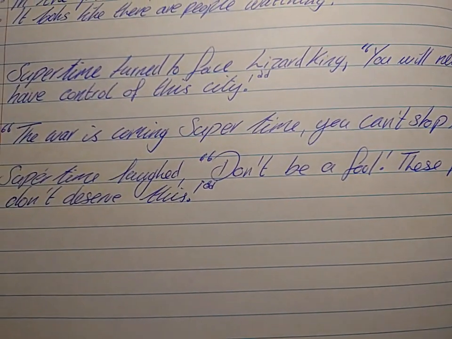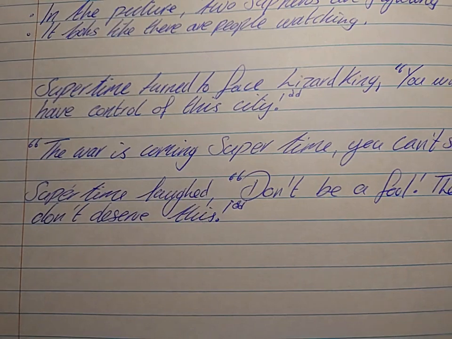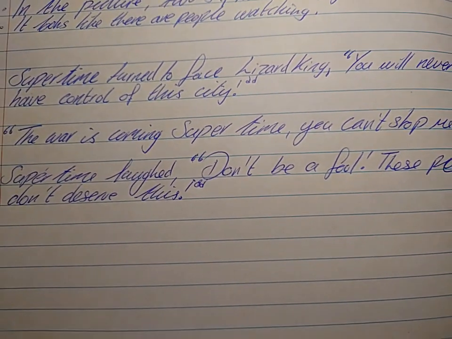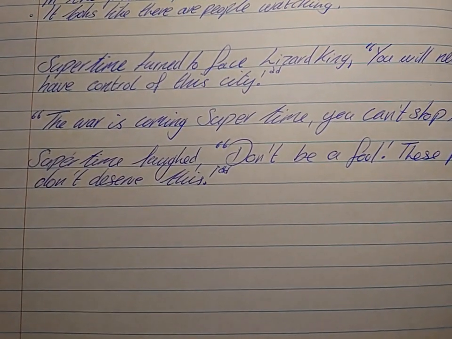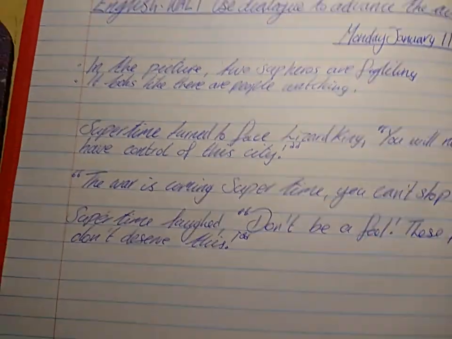So, Super Time turned to face Lizard King. "You'll never have control of this city." "The war is coming, Super Time." "You can't stop me," Super Time laughed. "Don't be a fool. These people don't deserve this."